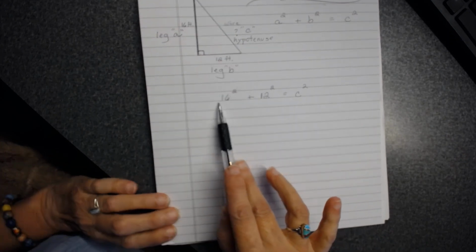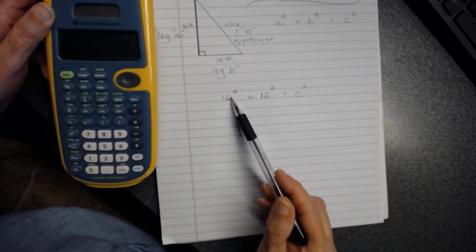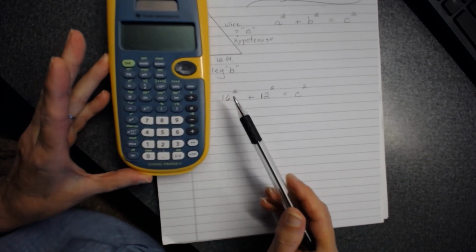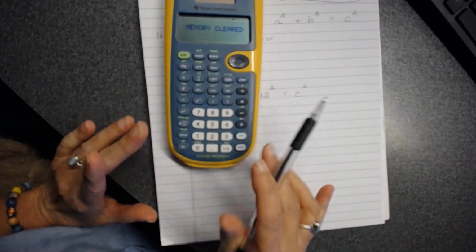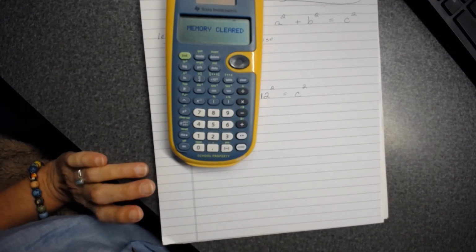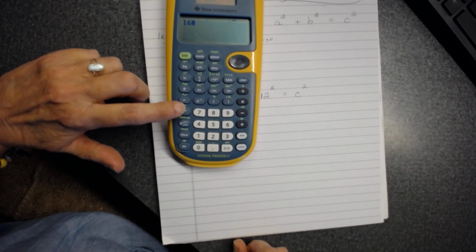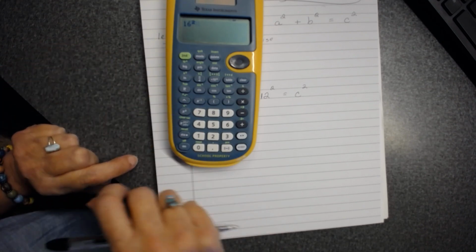Okay, so let's do our exponents, and you have a calculator. 16 squared means 16 multiplied times itself. So we can push clear. I could either put in 16 times 16, or I can put 16 and use this x squared key, and it'll put the little 2 for the exponent.